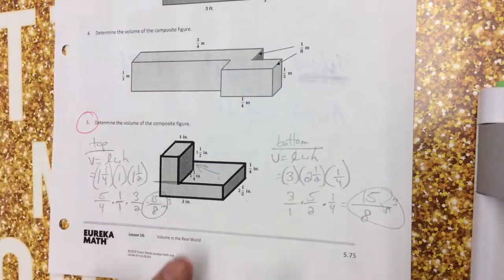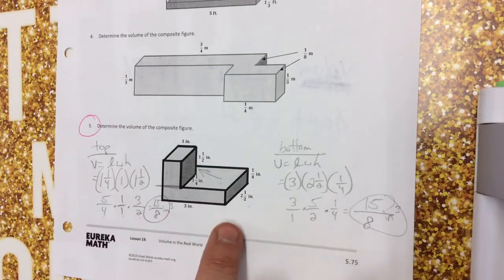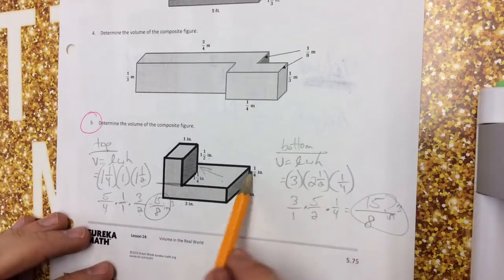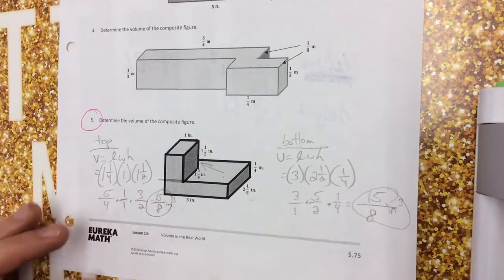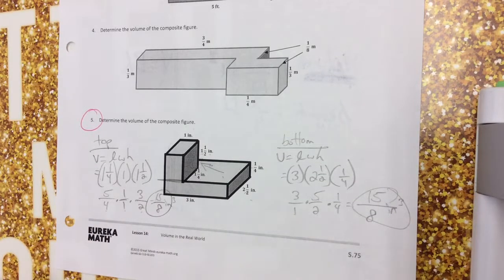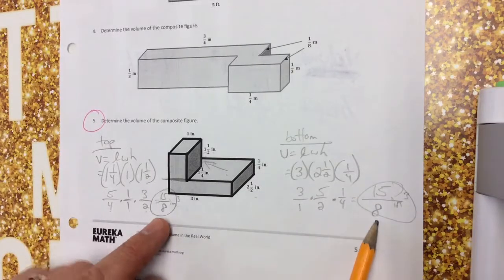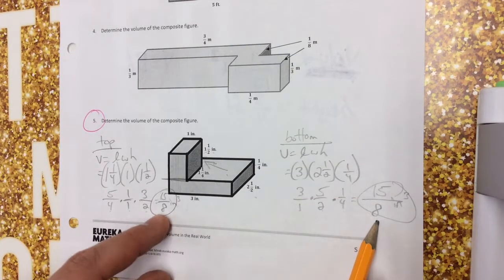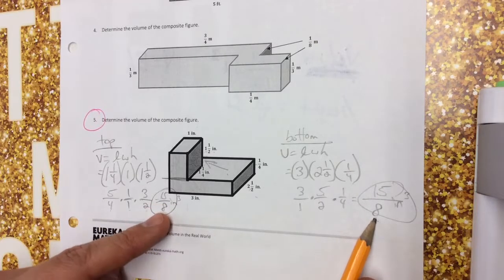Well, what do we notice? They are actually the same volume, even though they don't look like the same size at all. Notice the height difference. 1/4 versus 1 1/2. So obviously this is taller, but might occupy the same amount of space as the bottom part. So let's add them up and combine them. Why did I leave it like this? Because if they have the same denominator, I can simply add the numerators to it. If they didn't, I would have to find a common denominator.